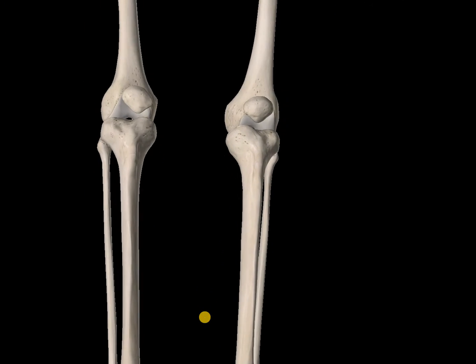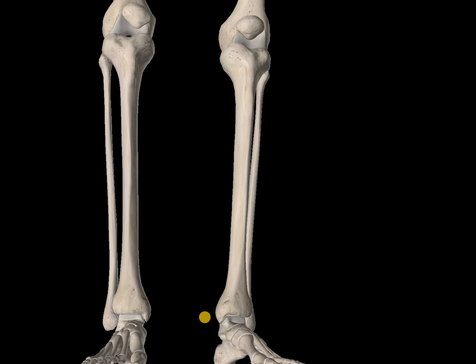Tibia and fibula. For slang, we'll call this tib fib. Okay, but don't write that on a test. Please write the full version, but you'll hear me say tib fib a lot. Just letting you know what that means. So the big bone here is the tibia, and the little bone is the fibula. Okay, tibia, big bone, fibula is the smaller lateral bone.